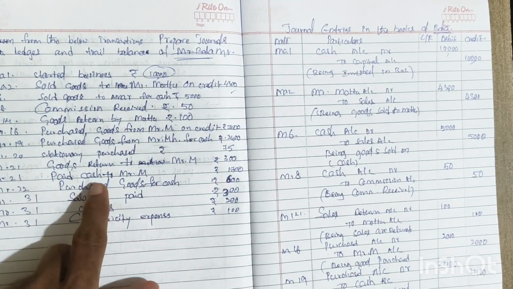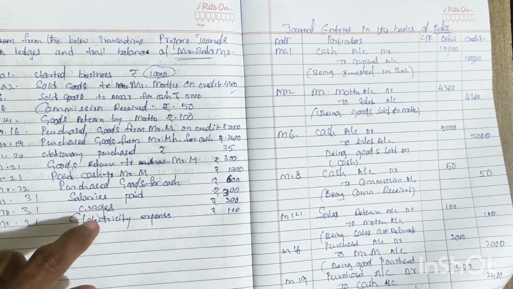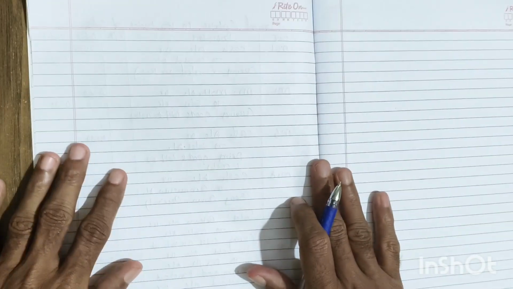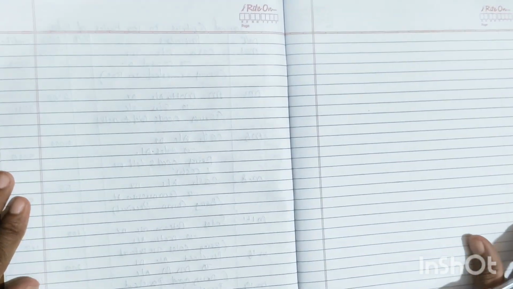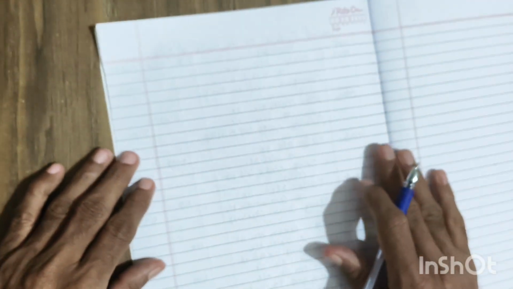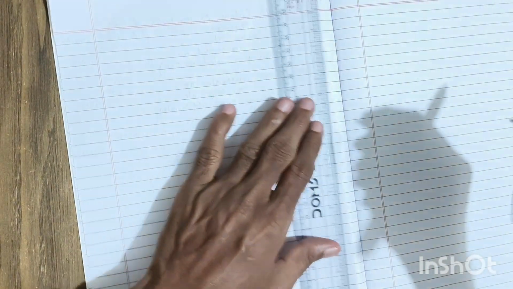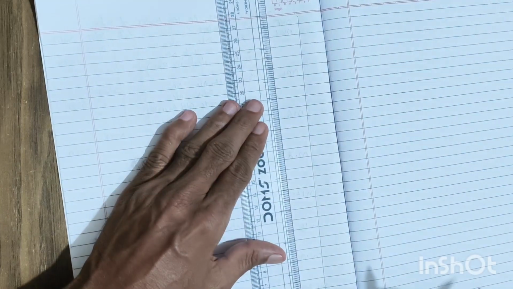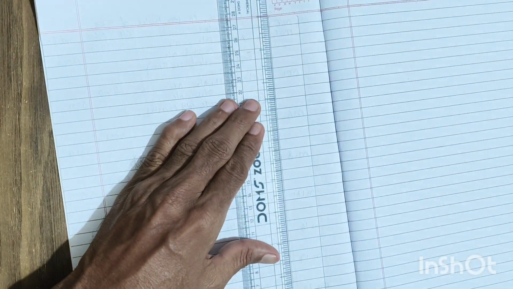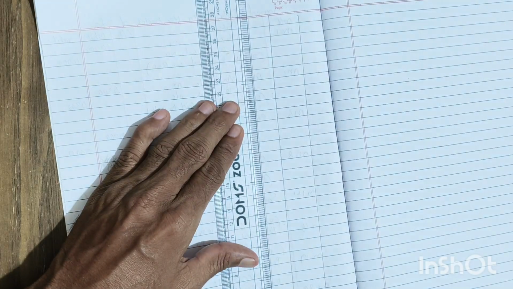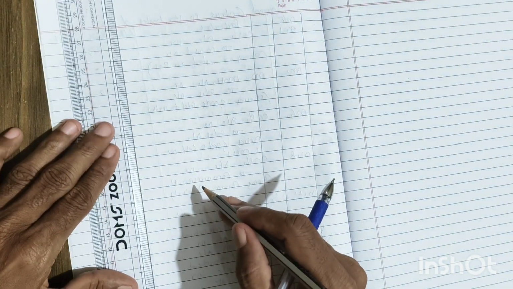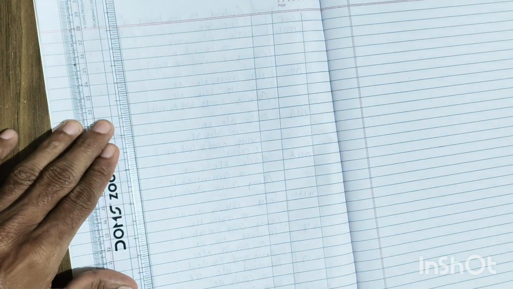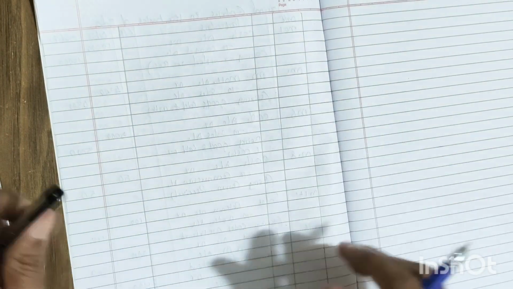Let's turn the page. We have 6 more. So debit column, credit column, L bar F, date, particulars, right?